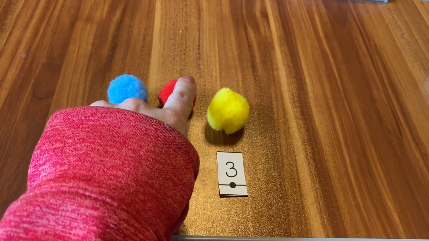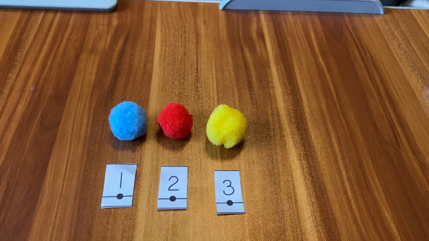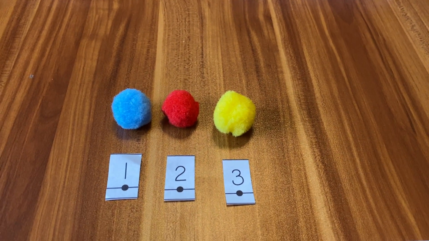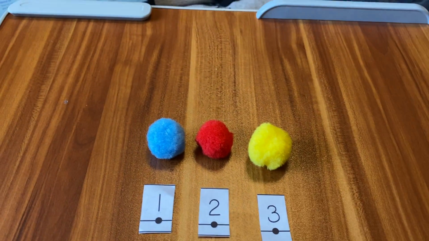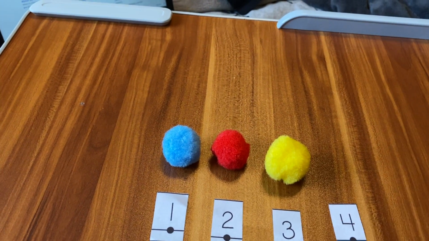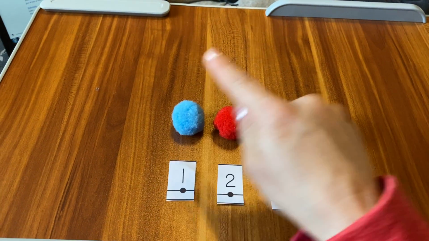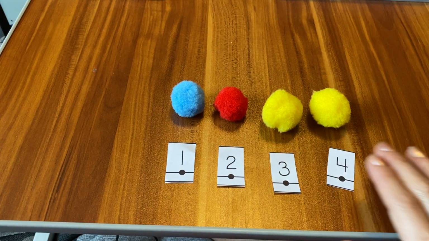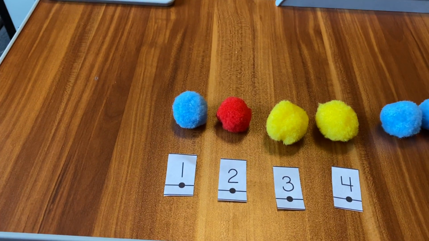1, 2, 3. Good job. Very nice counting. Give him a star, or if you're doing immediate reinforcement, give him a pretzel or an edible, something like that. Okay, and then you can put one back, count the pom-poms. 1, 2, 3, 4. Very good. Nice counting.